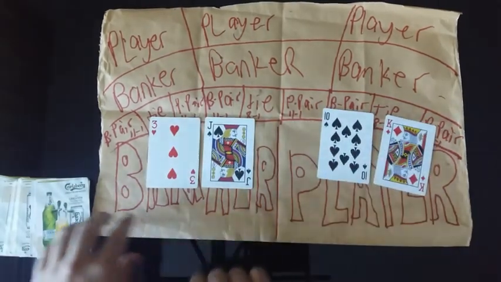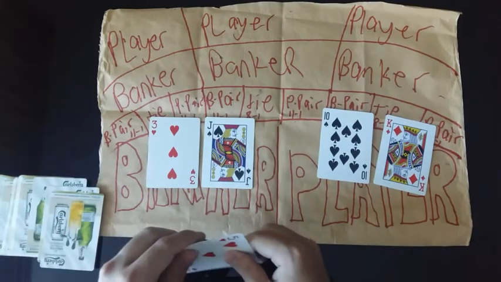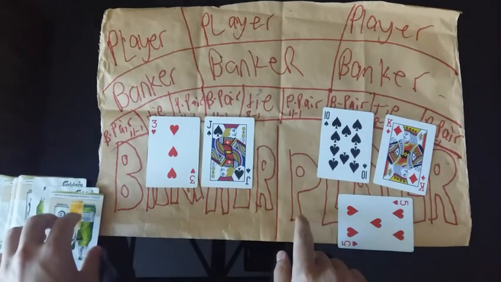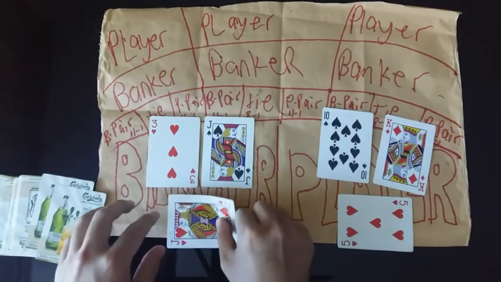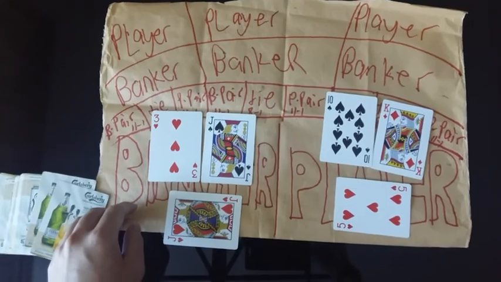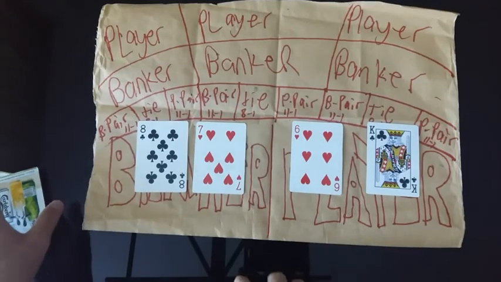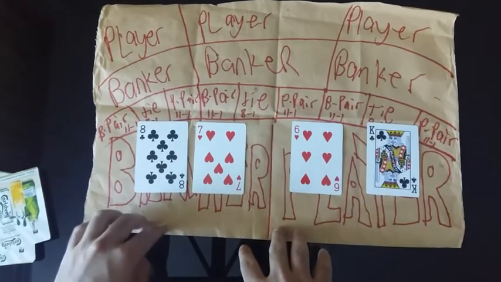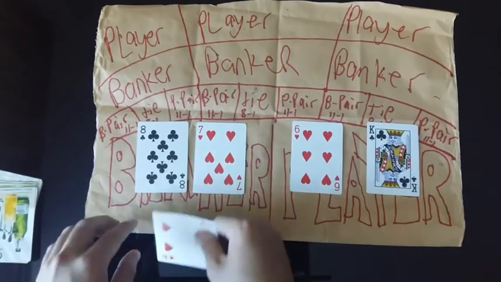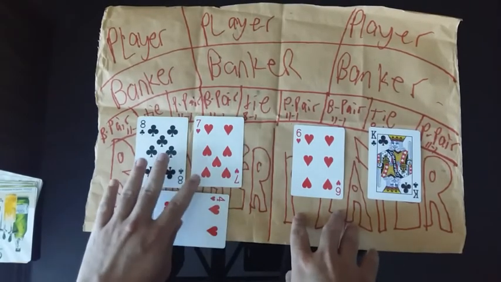So here's the situation, banker 3. If the player's third card is 8, there will be no card drawn on the banker side. In this case it's 5, so you need to draw the third card for the banker. So the player wins 5 over 3. Here you only need to draw the third card for the banker, because the player is 6, stand. So the third card for the banker makes a total value of 9, so the banker wins 9 over 6.